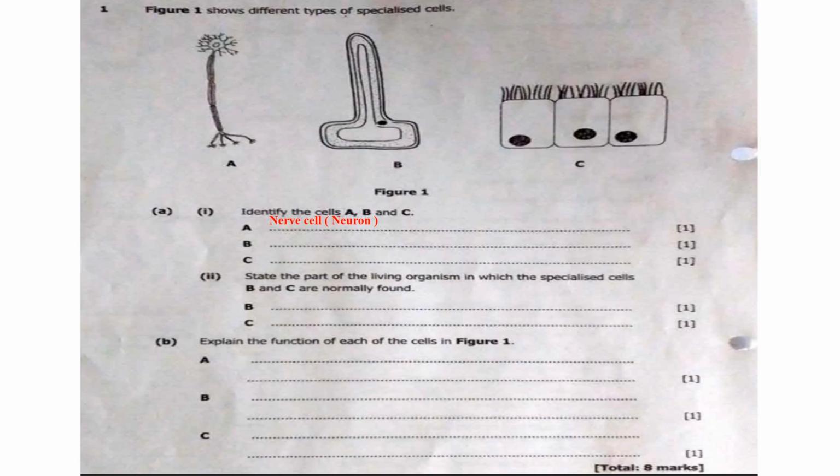This is called a nerve cell. When you look at B, B has an elongated outgrowth, and there is only one cell we said has an elongated outgrowth: a root hair cell.